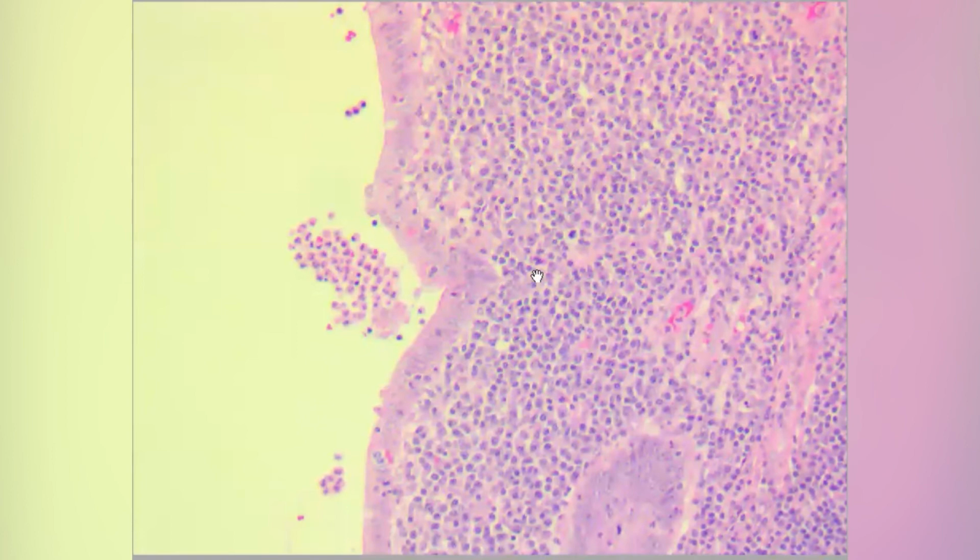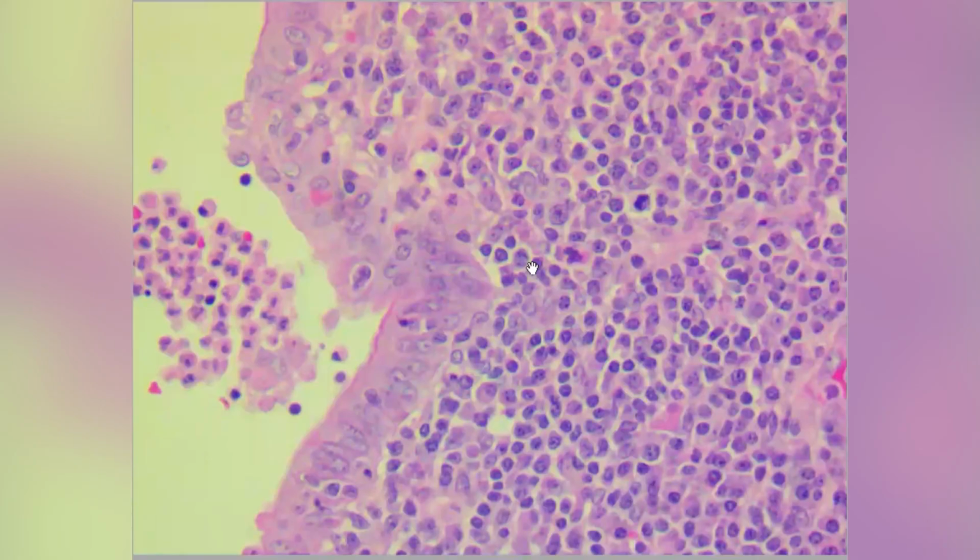Last view will be at the 40x to see the neutrophils. Now we are at the 40x. This is the lumen. This is for sure neutrophils and having some other inflammatory cells. And as you go through the wall of the appendix, you will see and appreciate more neutrophils. But let's go to the muscularis propria and confirm our diagnosis.